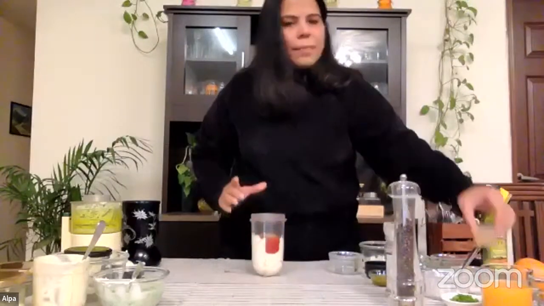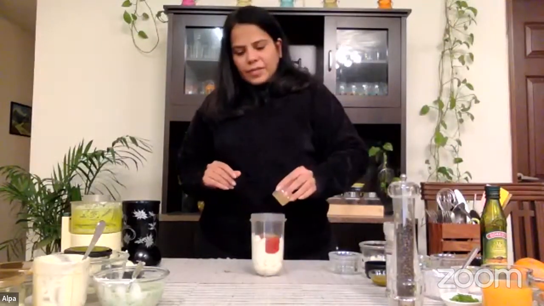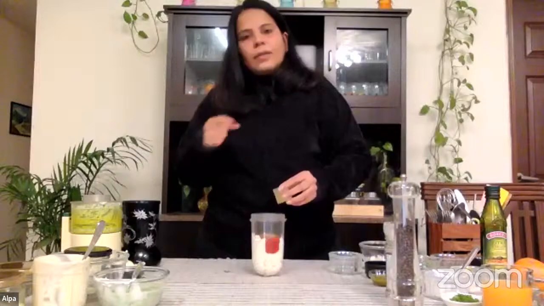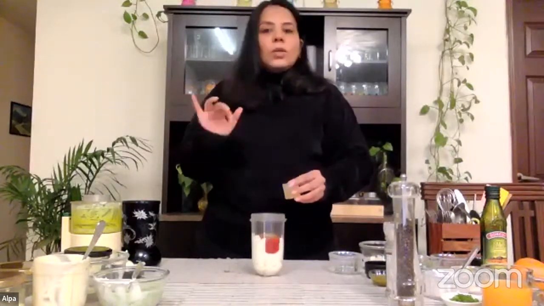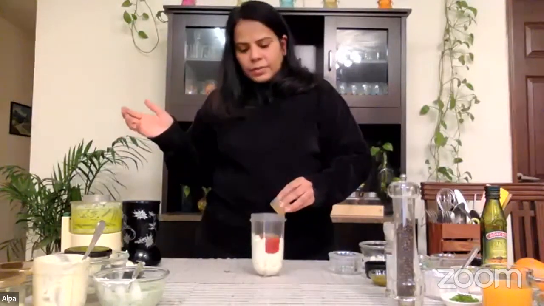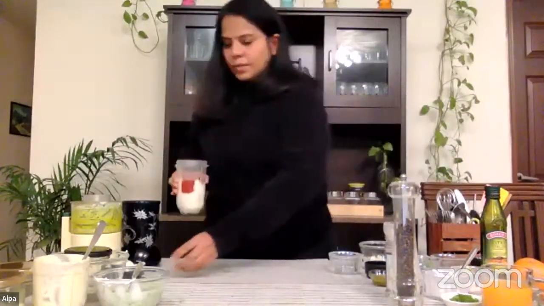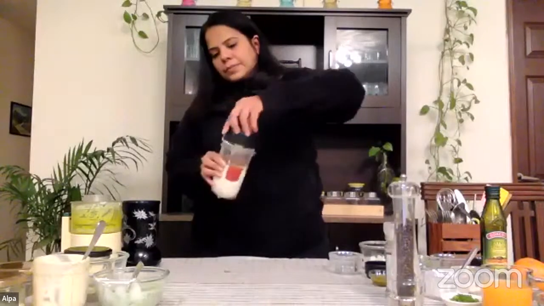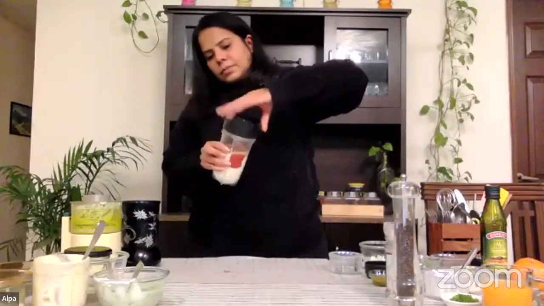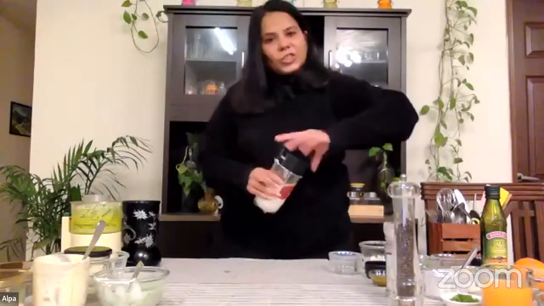I'm adding a little bit of apple cider vinegar for that tangy kick. You can replace it with lemon, or with normal vinegar. So about a teaspoon of apple cider vinegar. And that's about it, and we'll churn this as well.